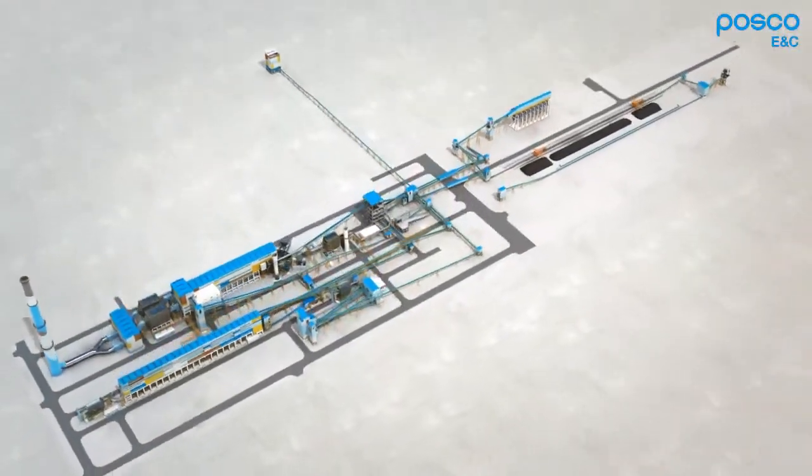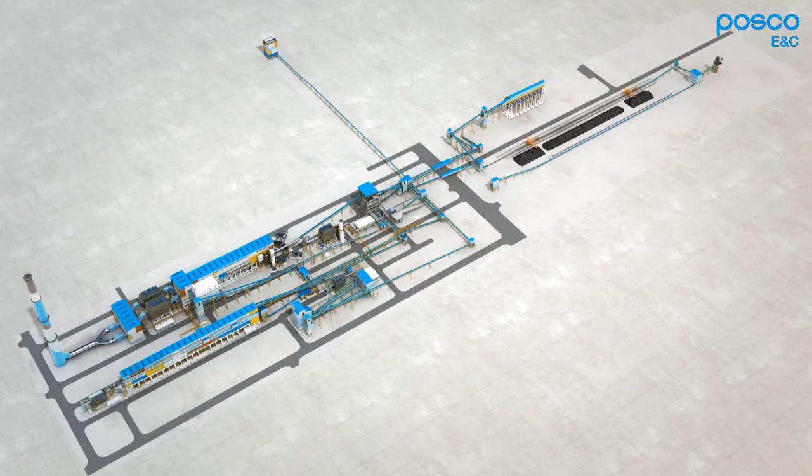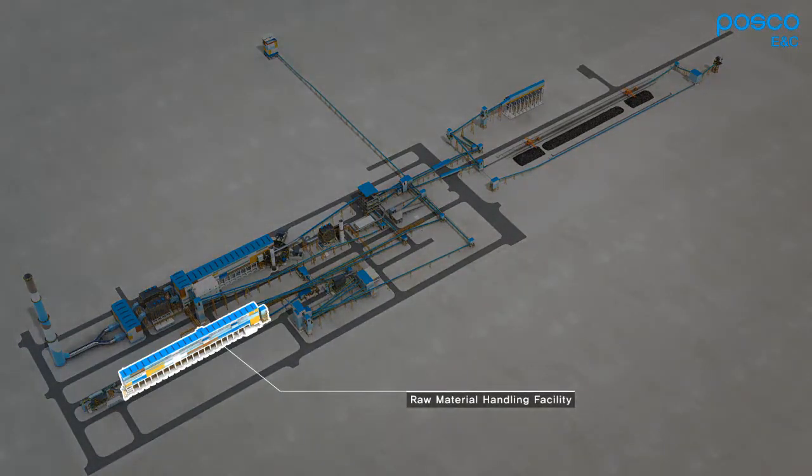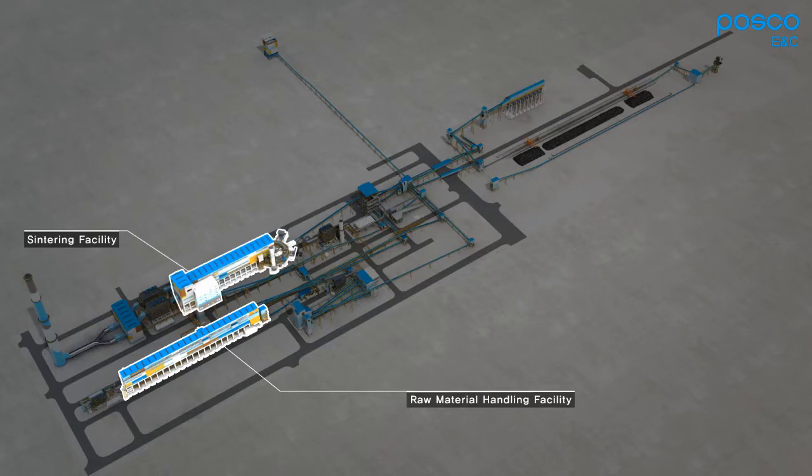Sinter plant layout. The sinter plant is classified into 3 facilities. First, the raw material handling facility stores and discharges the materials transferred from the material yard. Second, the sintering facility produces the actual sinter ore. Third, the crushing facility crushes, screens, and conveys the produced sinter ore.